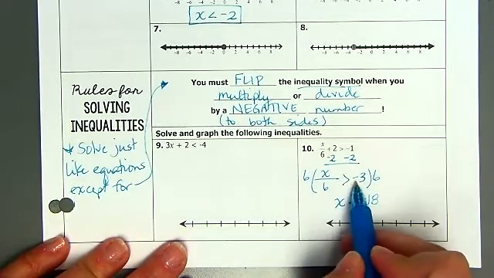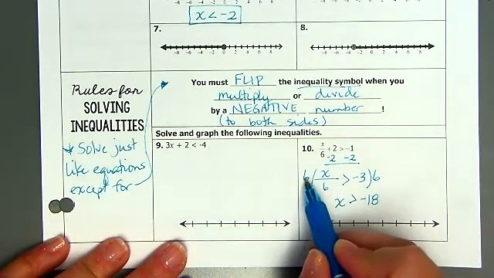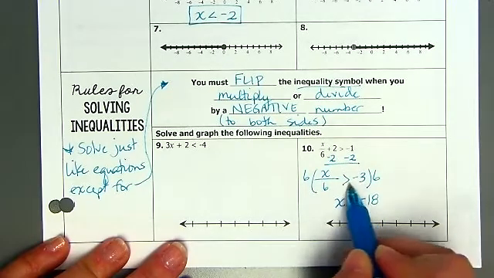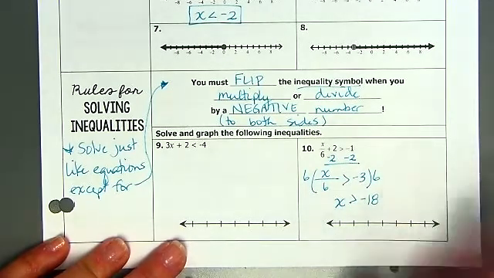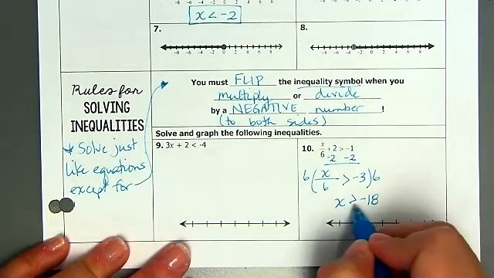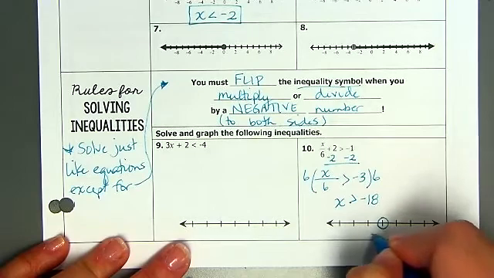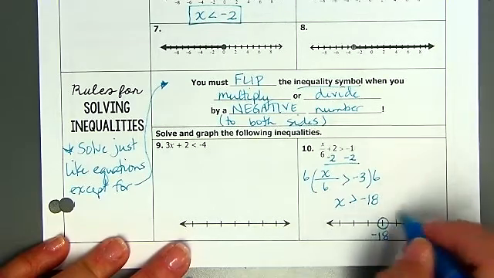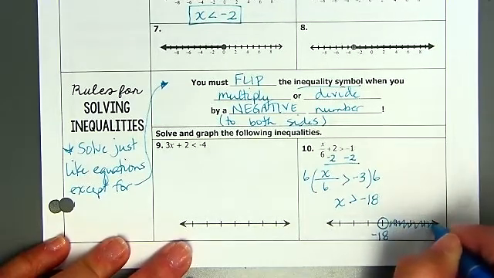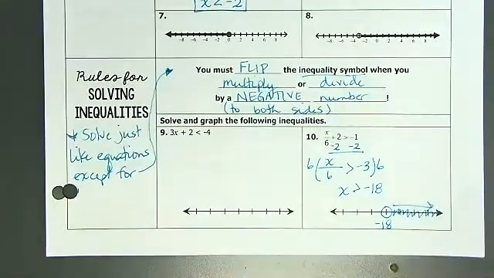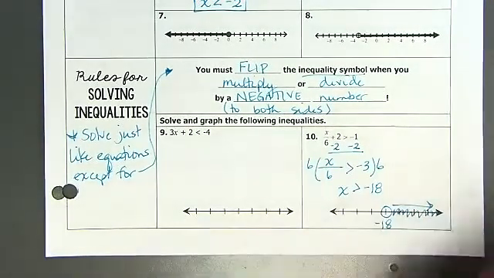Now here, I'm not multiplying by a -6 to both sides, I'm multiplying by a positive, so I don't flip the inequality symbol. Now we graph this. It's just greater than, so I'm just going to put an open circle at -18. It's greater than, so I am shading in this direction. Or I can draw the arrow just like this. All right, next question.